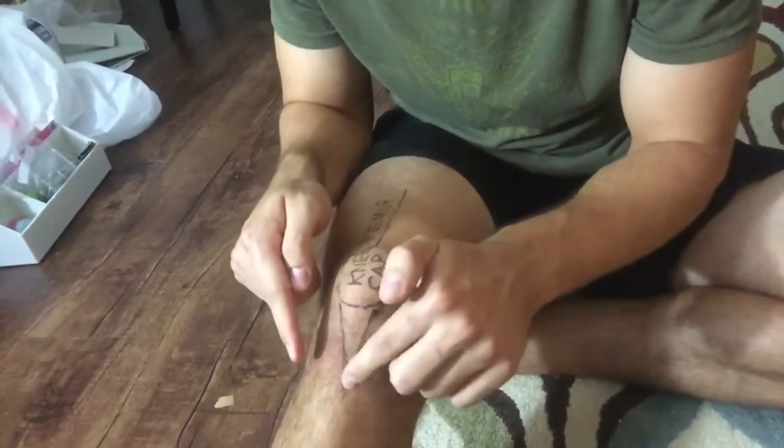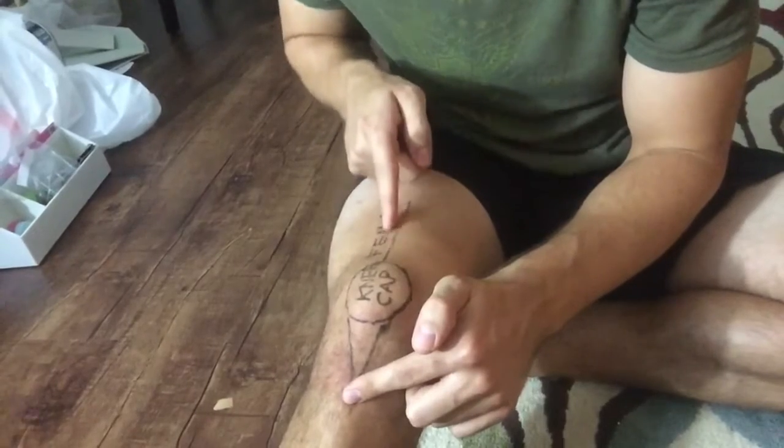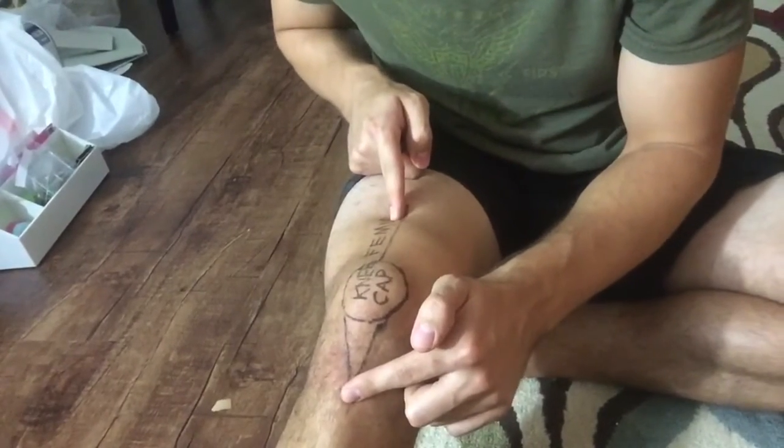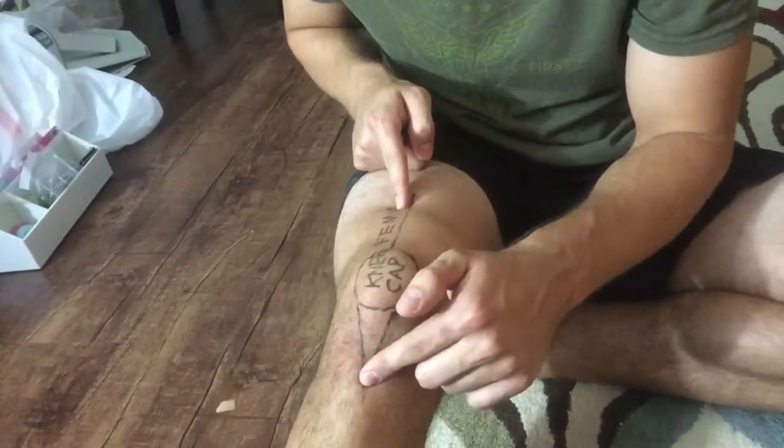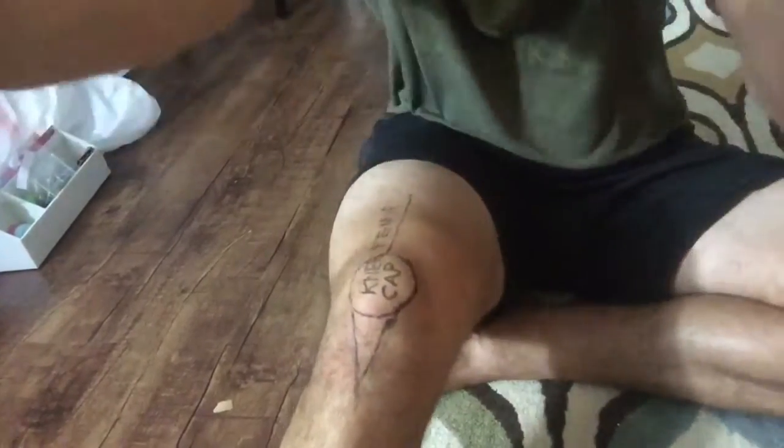We're going to look at the angle of this tibial tuberosity in relationship to the midline of our femur. And what we like to see there is the ability to have 20 degrees of internal rotation of the tibia relative to this femur mark.